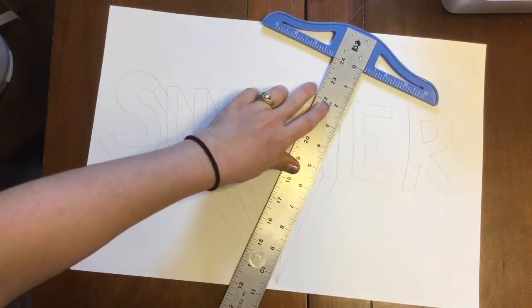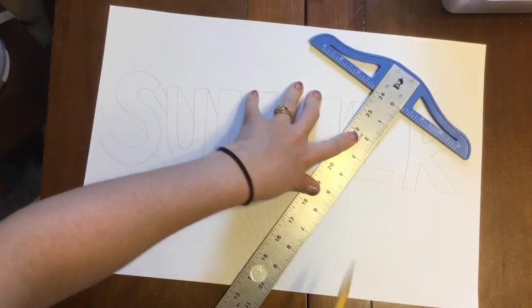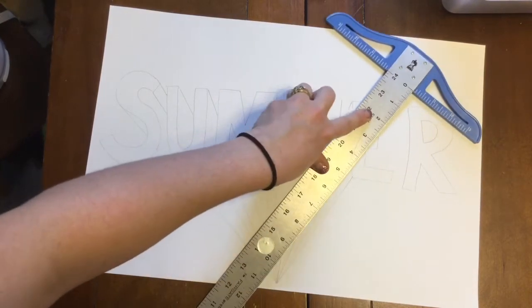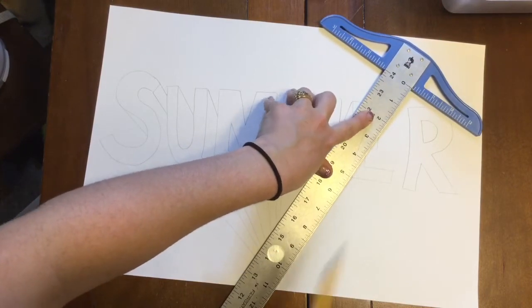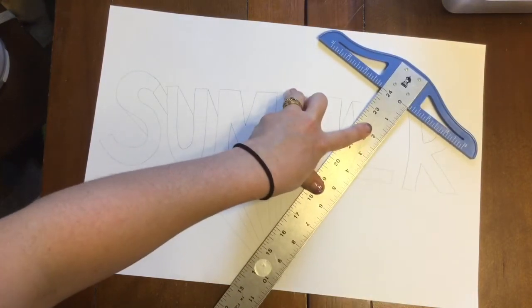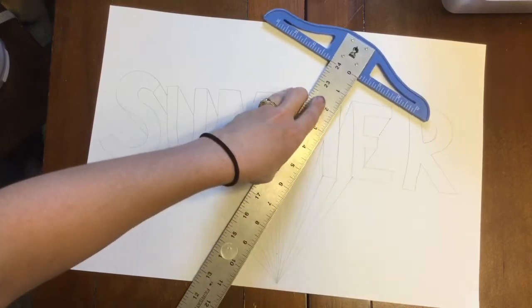I also never want to draw through my letters. So on the E, right here on that corner, I'm going to start at the top. Stop though, because I run into the letter.